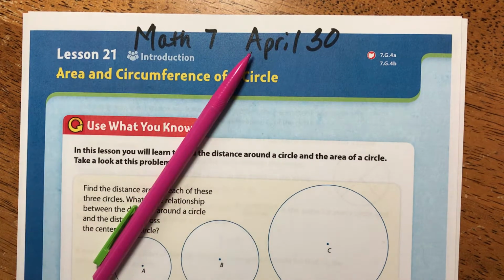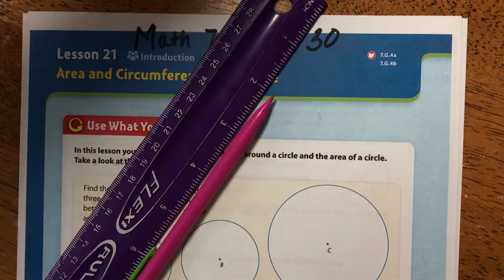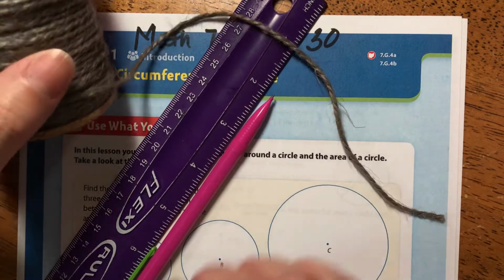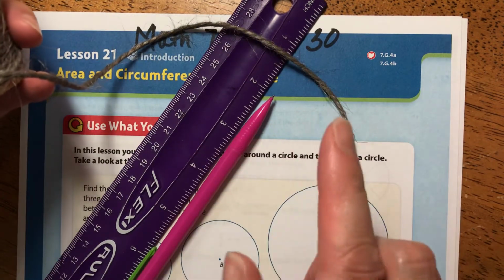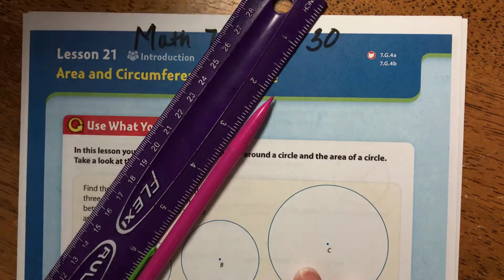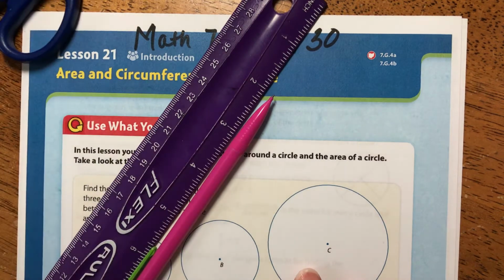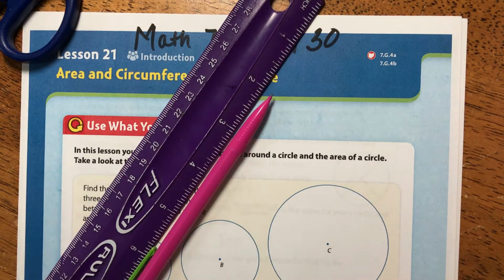I've got my pencil. I have a ruler. We're going to need some sort of yarn or twine or something. So go look around the house, a shoestring, anything. You need something flexible because we're going to measure around these circles, okay? And I do have scissors to cut mine. You technically don't have to have scissors. And I also have a calculator, okay? So that's a lot of stuff. So hit pause, run and get your supplies, and come on back.